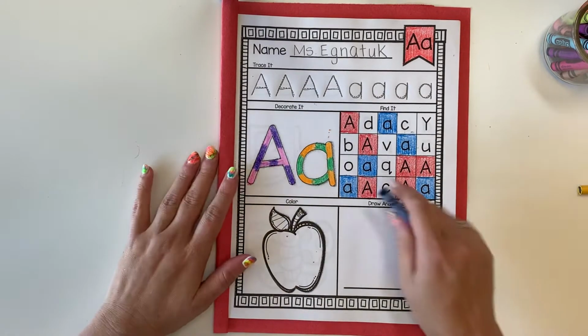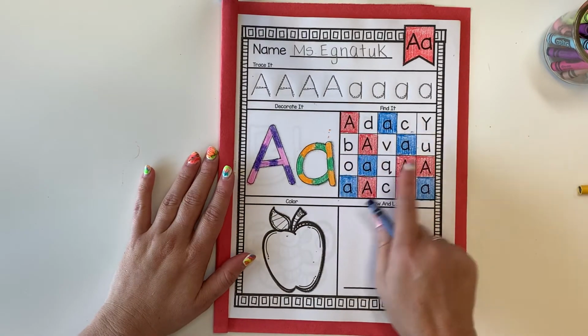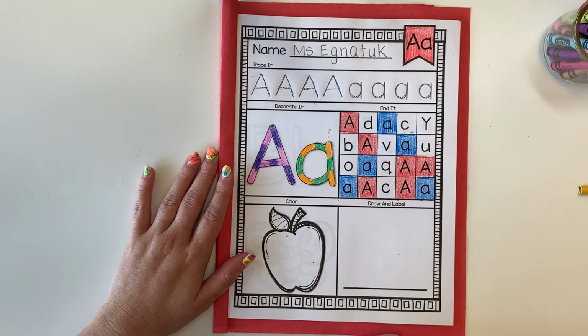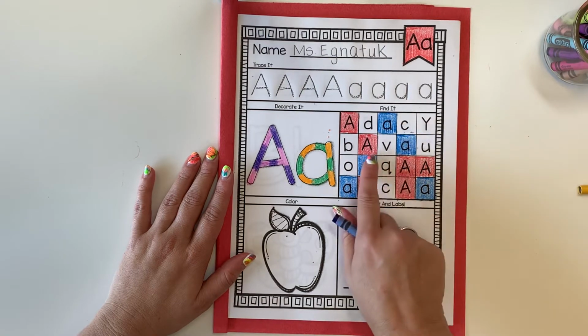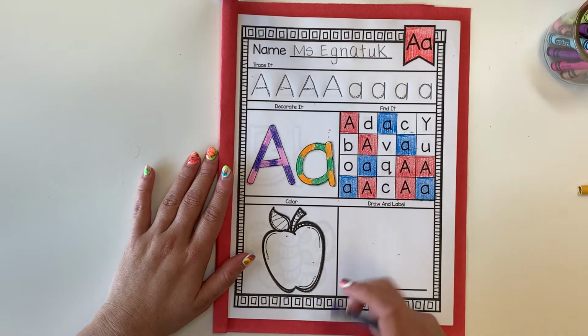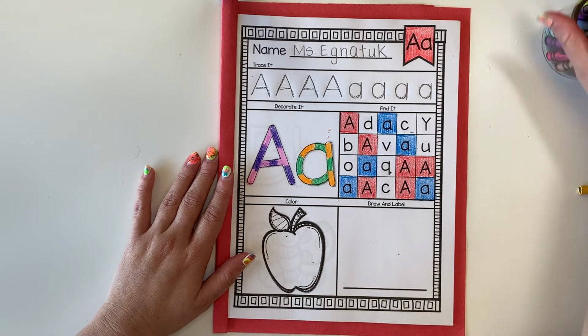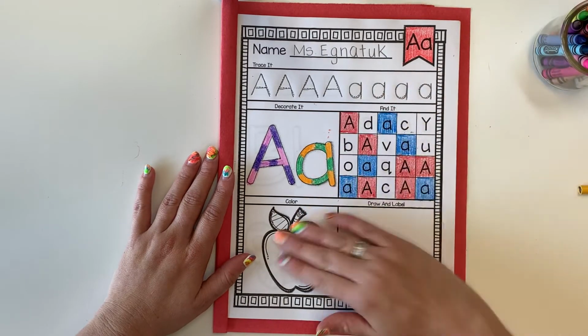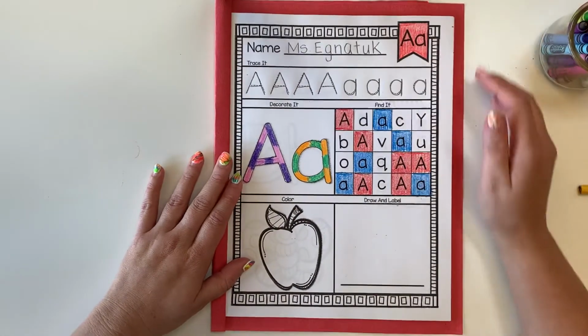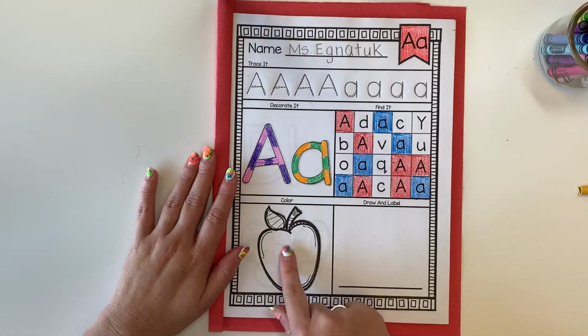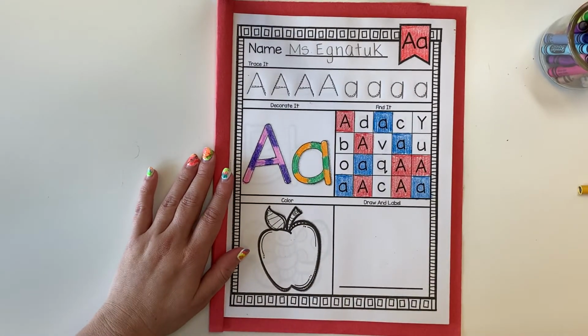Cool. So we have 1, 2, 3, 4, 5, 6 capital A's and 1, 2, 3, 4, 5 lowercase a's. That means we have 11 altogether. 6 plus 5 equals 11. Next, we have something that starts with an A.